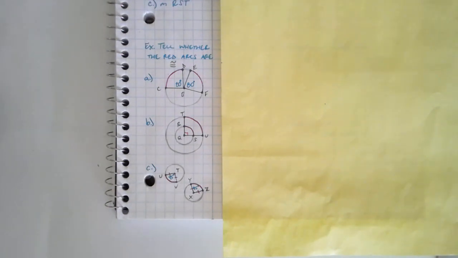Step number one, are the circles congruent to each other? What we're going to find for part A is it's just one circle. So yeah, it's congruent to itself. But for B and C, I'm going to be dealing with multiple circles. So I need to check, are the circles congruent to each other? If they are, then yes, it is possible that the arcs can be congruent, but I need to check step two. If the circles are not congruent, the arcs are simply not going to be congruent. So we'll see that with B and C.